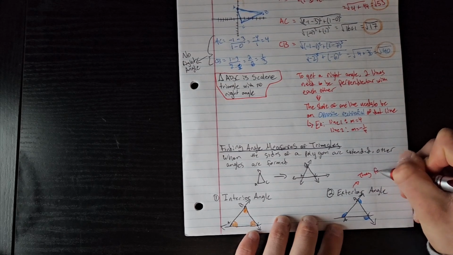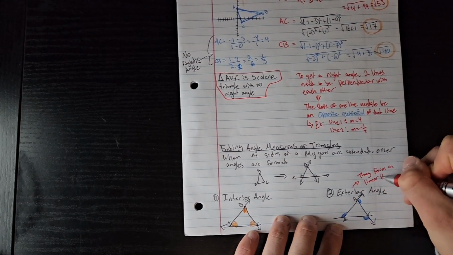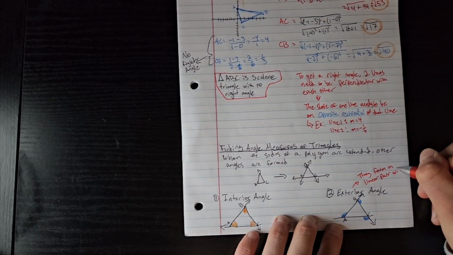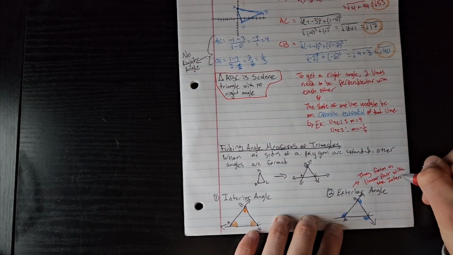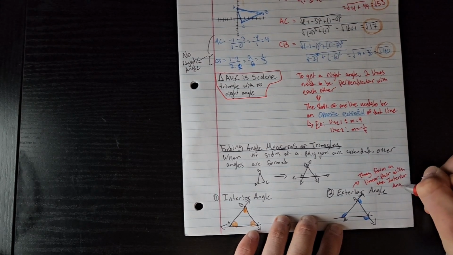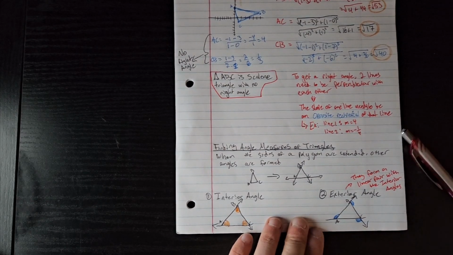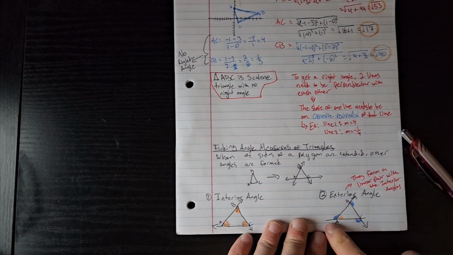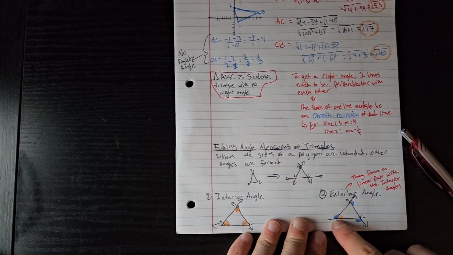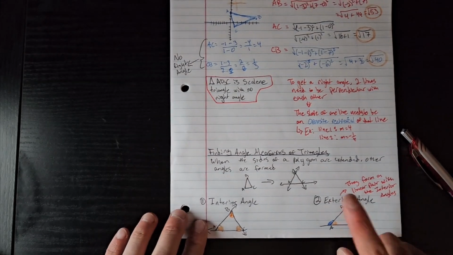They form a linear pair with the interior angles. So that means if I draw out my interior angle right here, this would form 180 degrees. The exterior plus the interior gives me 180.